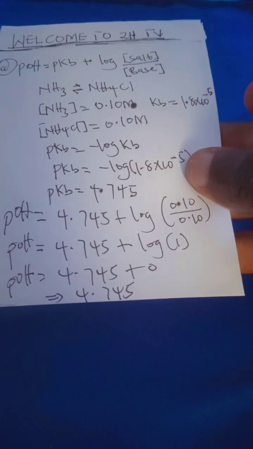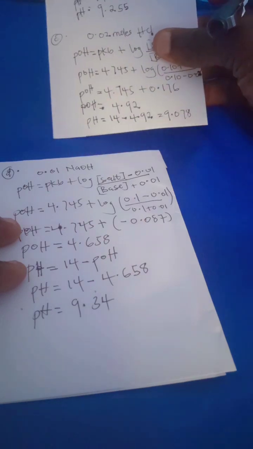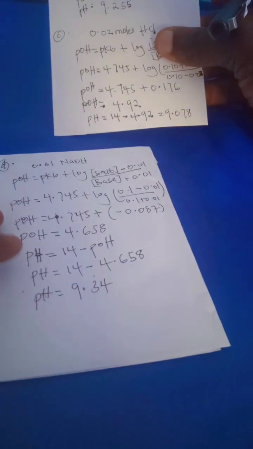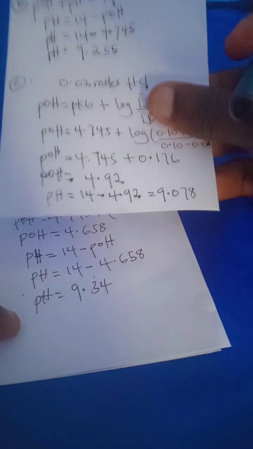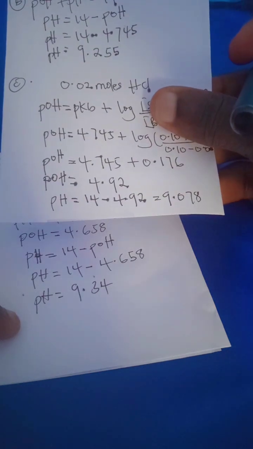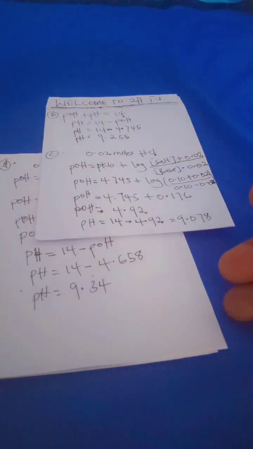So you could see that from our first part, our original pH was 9.255, right? So when sodium hydroxide was added, it increased the pH just a little, and when HCl was added, it also decreased the pH just a little. So that's how a buffer works. So take note that when an acid is added, it will increase the salt component and decrease the basic component. When a base is added, it will increase the base component and decrease the acid component by the same amount.